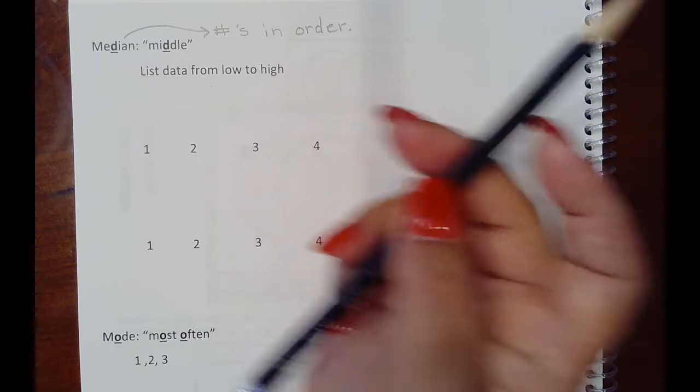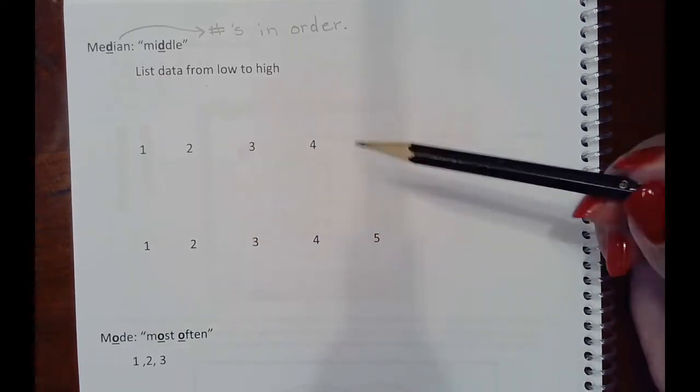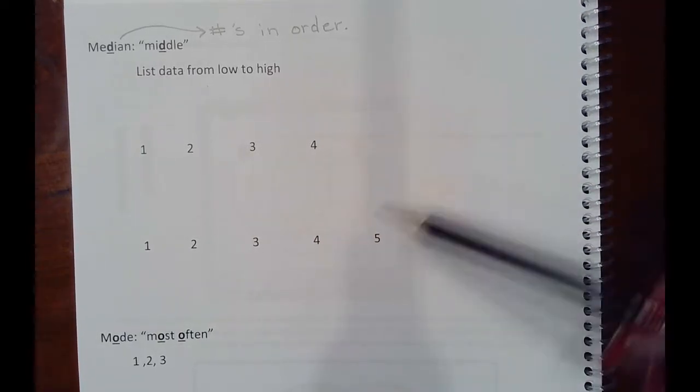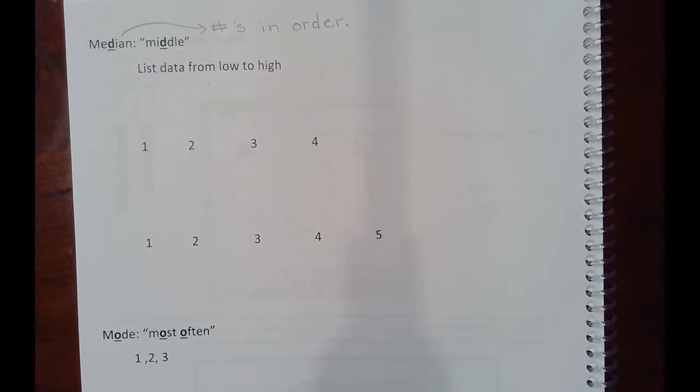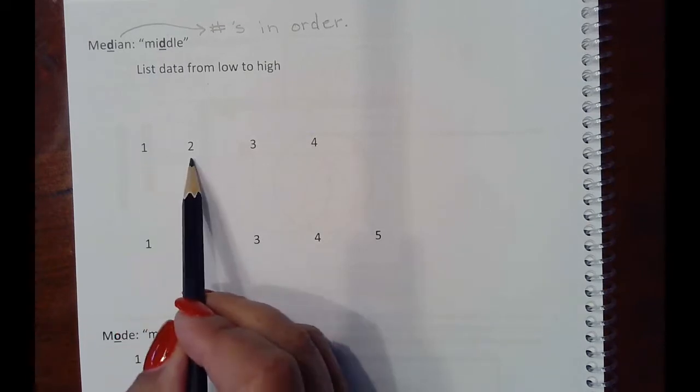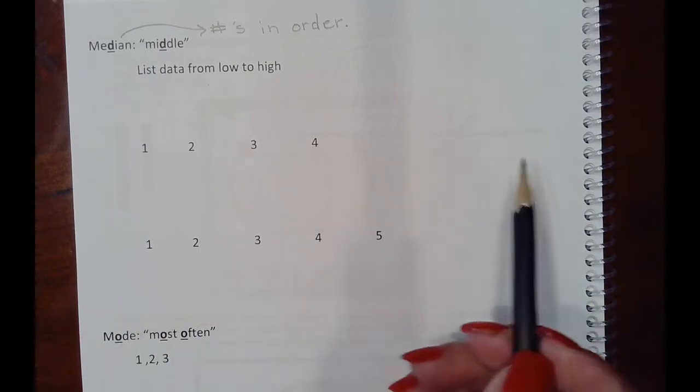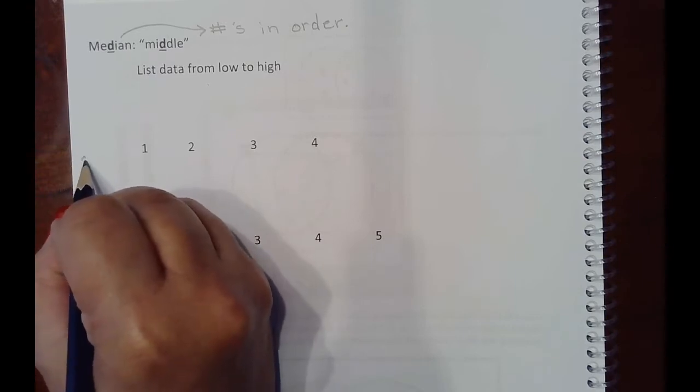So if there is a number that's truly in the middle, and you see that we have two lists here, you can sometimes have the number that's right in the middle, and then sometimes you have to work with the two middle scores depending on how many elements there are in the set. Like for instance, notice that there are an even number of elements here. There's 4 numbers here.